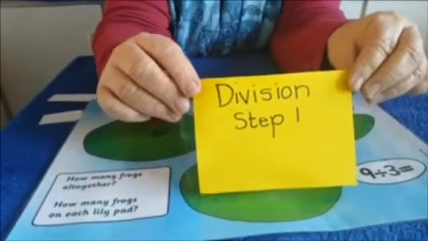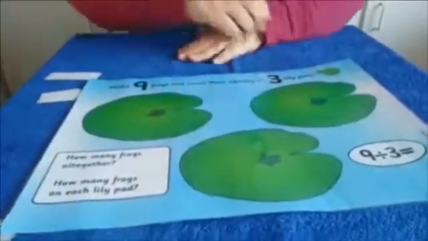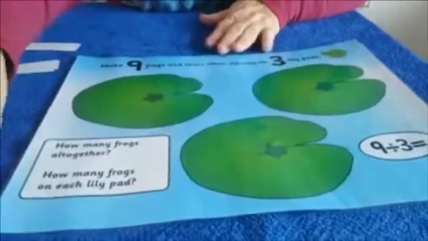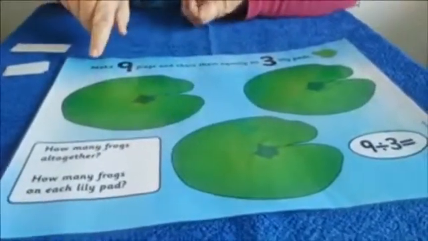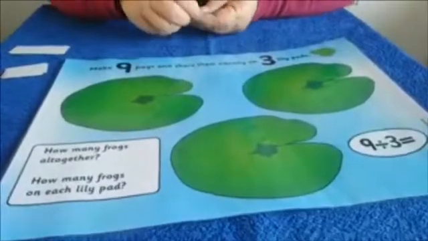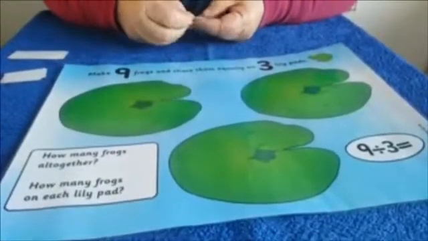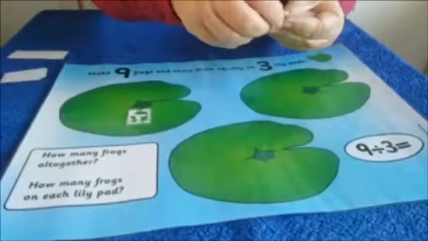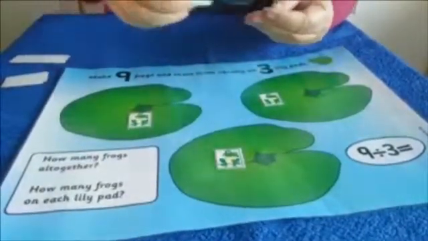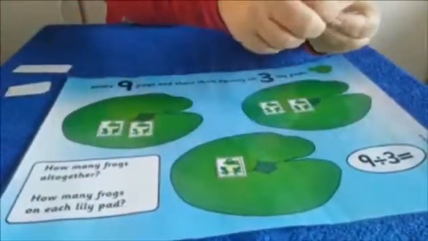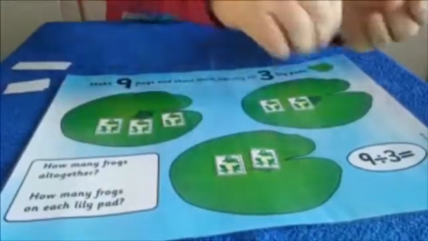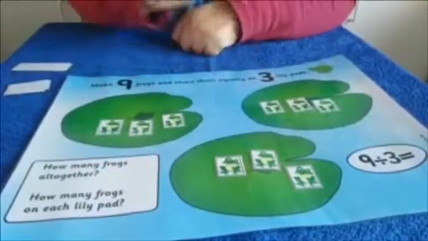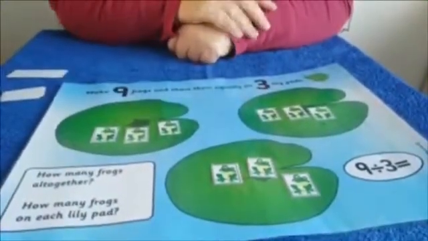Okay, so division, starting at the beginning. So we're starting with really easy stuff because I want you to see how to do it when it's easy, so when it gets more difficult, you'll understand. Now we have make 9 frogs and share them equally on 3 lily pads. Okay, I have got 3, 6, 9 frogs in my hand, and I'm going to share them. Each one gets 1, then I can share again. Each one gets 1, then I can share again. Each one gets 1. Right, so what would the answer be? How much does each lily pad get?